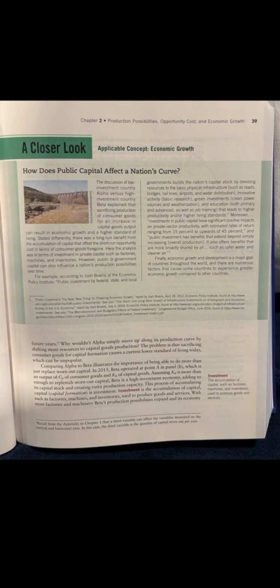And public investment has benefits that extend beyond simply increasing overall production. It also offers benefits that are more broadly shared with all, such as safe water and cleaner air. Finally, economic growth and development is a major goal of countries throughout the world, and there are numerous factors that cause some countries to experience greater economic growth compared to other countries. Comparing Alpha to Beta illustrates the importance of being able to do more than just replace worn-out capital.